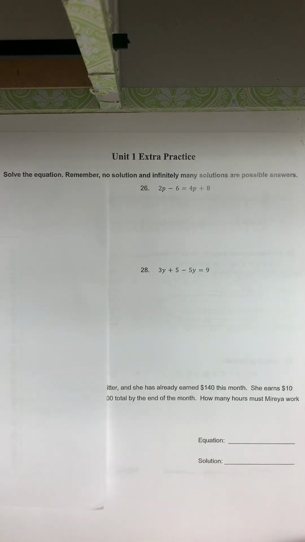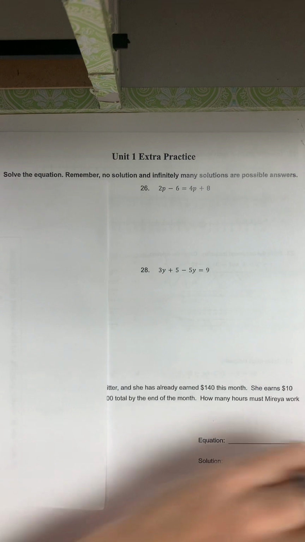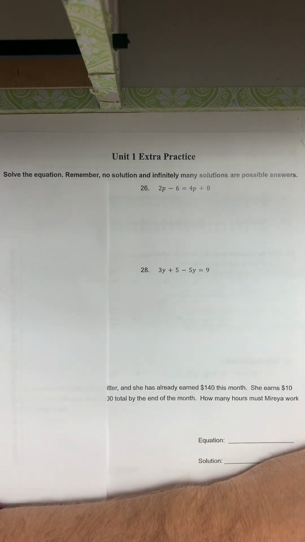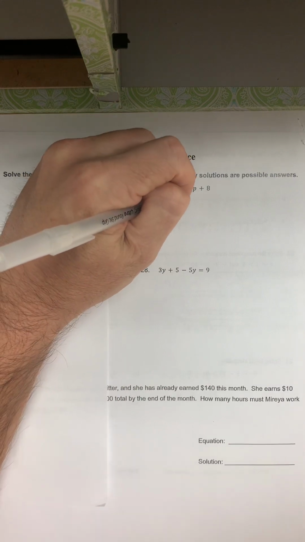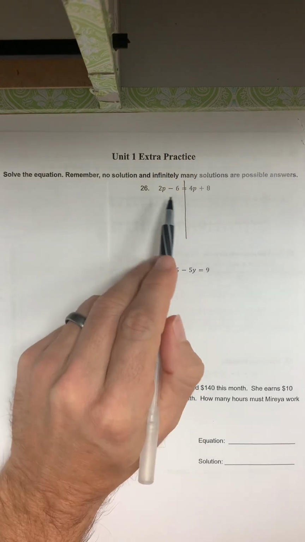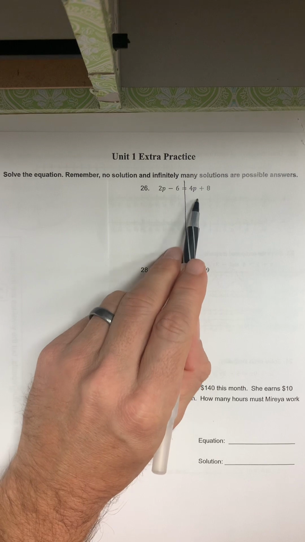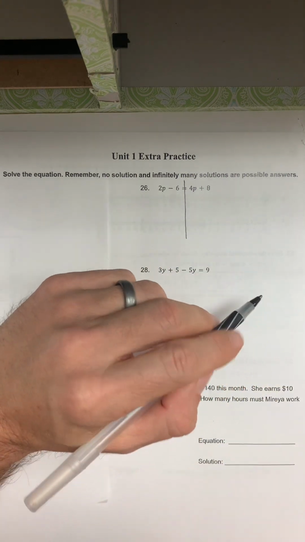All right, for problem number 26, we're asked to solve. Solve means to get the letter by itself. So I'm going to start by putting a line going through the equal signs. That'll make it easy to separate this side of the equation from this side of the equation.